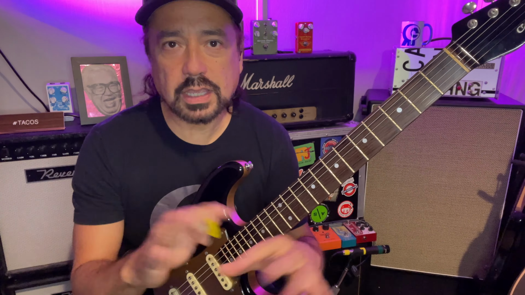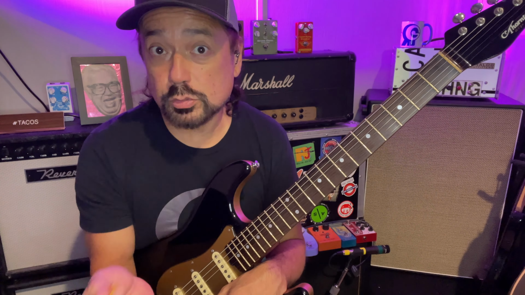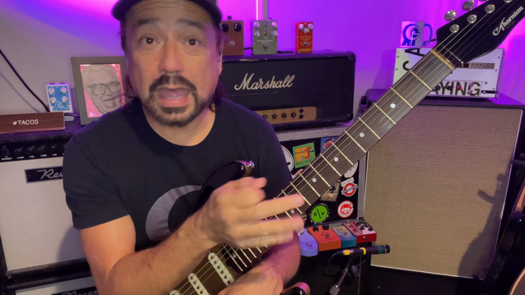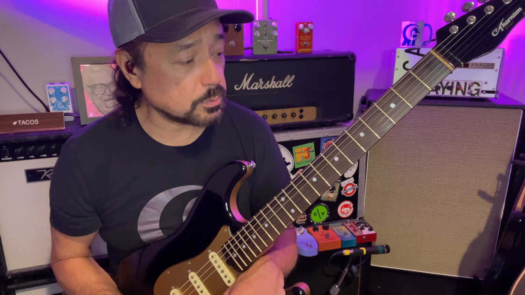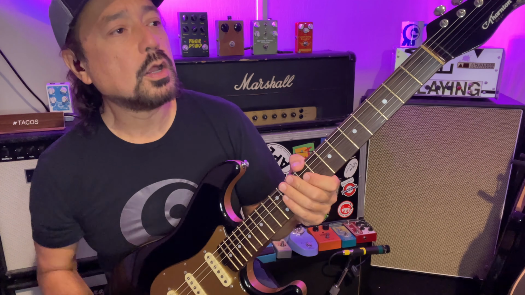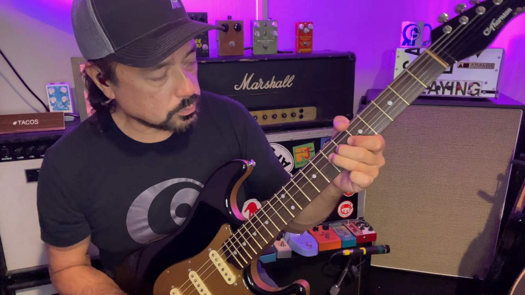We're not even involving any other chord tones. We're just targeting the root of each chord. And even if I do that without a backing track, you can kind of hear the progression. Let me see if I can do this.